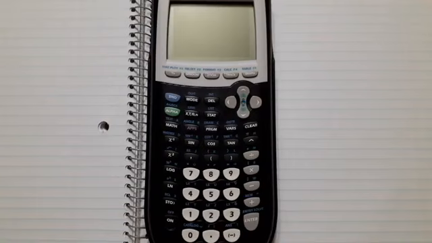Hello all, this is Mr. G. In this video, we're going to cover how to find the intersection of two functions using a TI-84. This is actually a pretty simple process once you practice it a few times.